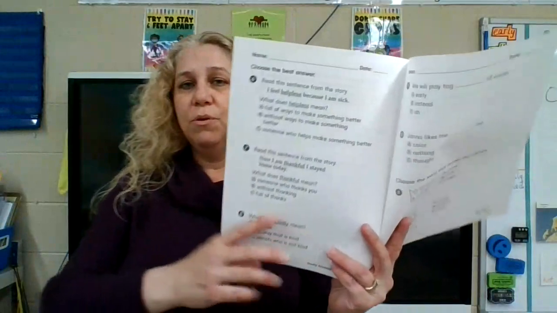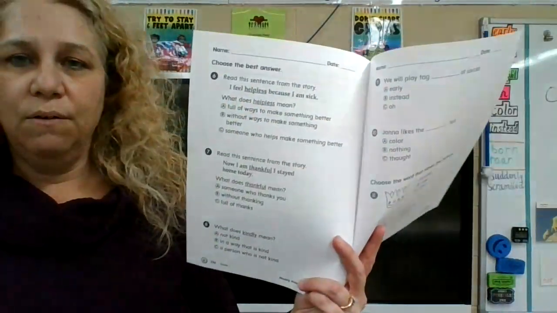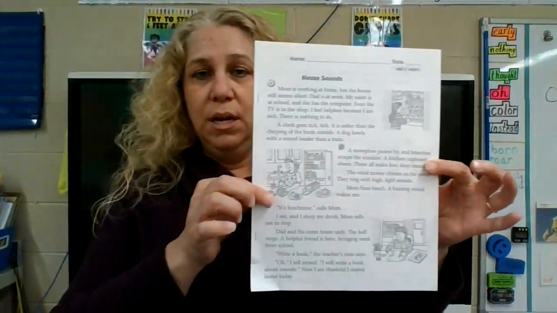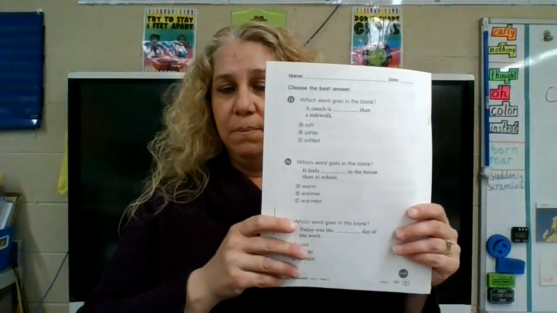You're going to read it all on your own. If you need help reading a question and you have someone at home that can help you read the question, that's okay. Like if you come to a question and you're just not quite sure what it's saying, someone can help you read that, okay? So you're going to read the story House Sounds, and then you're going to answer all the questions all the way through the test, and then you're going to send it to your teacher, okay?